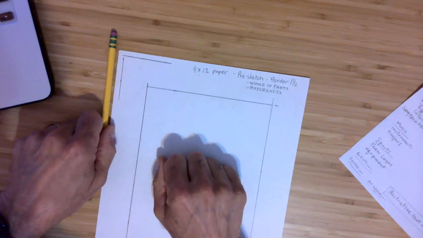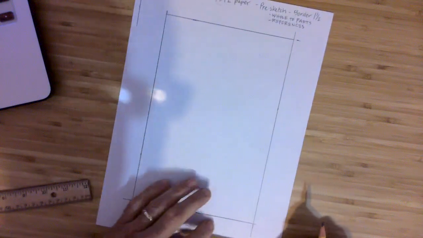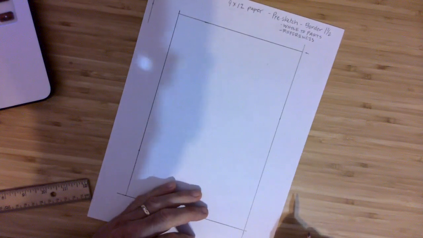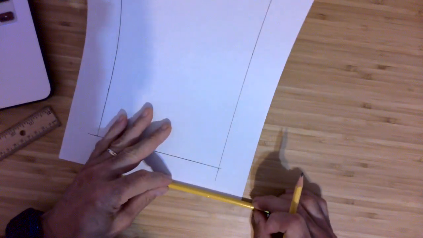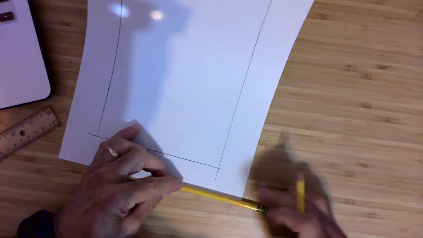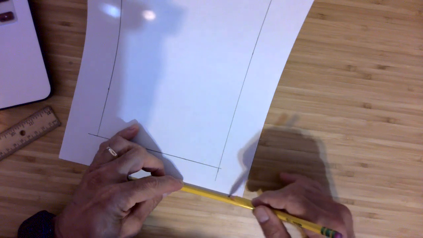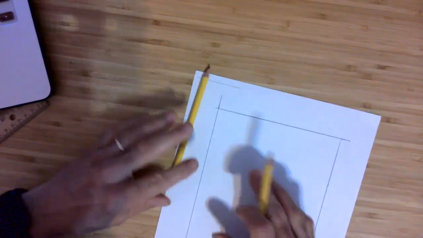Now, coincidentally, your pencil is almost exactly 1/4 inch wide. So if you want to take a regular pencil and lay it and get your head right over the top, make sure you can see that, and lay it right over the top of the edge of the paper, hold it down really steady, and you can just trace that line right there. And we'll do it the other direction also. I have to turn this because I'm right-handed.